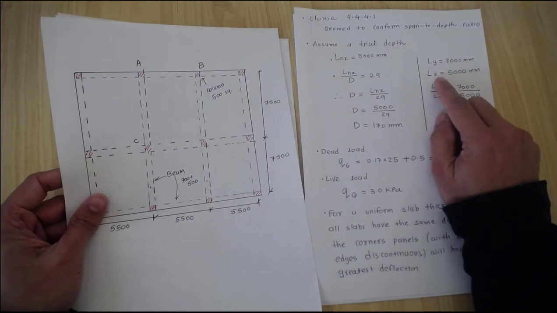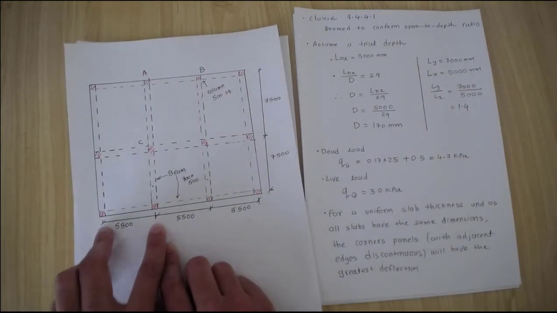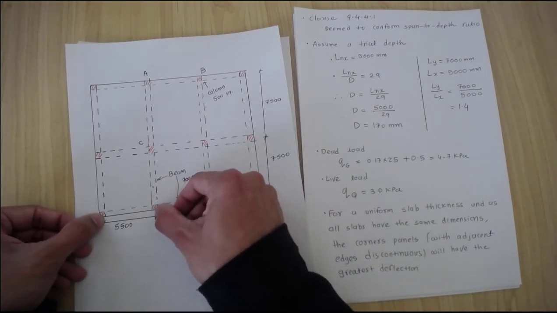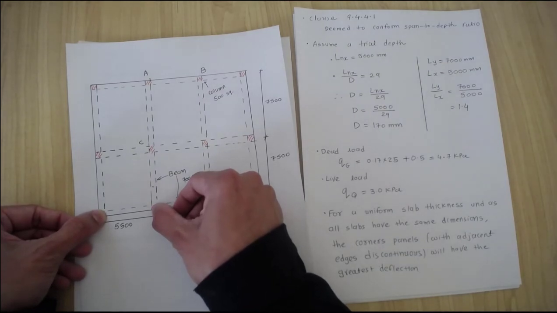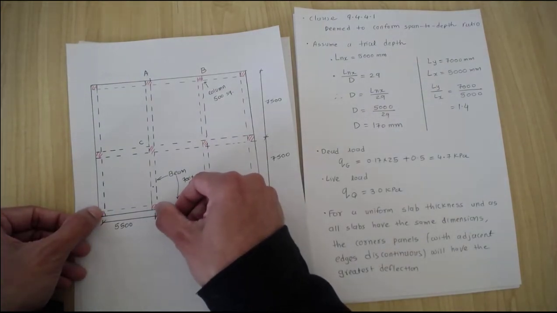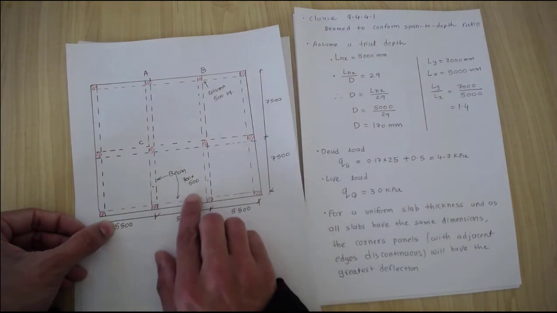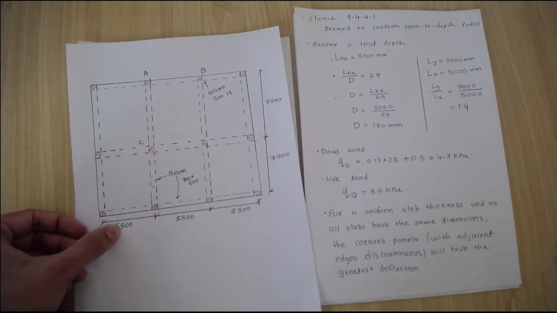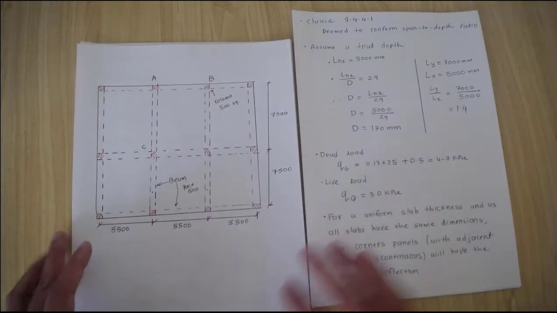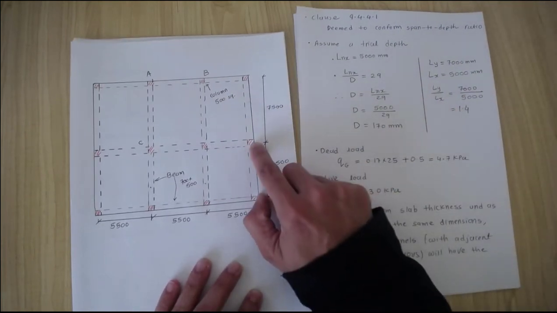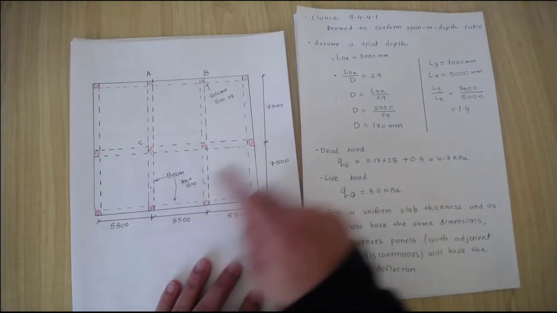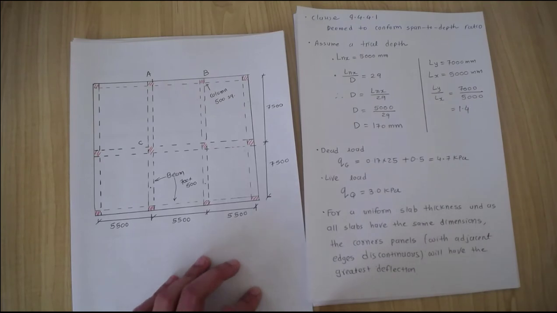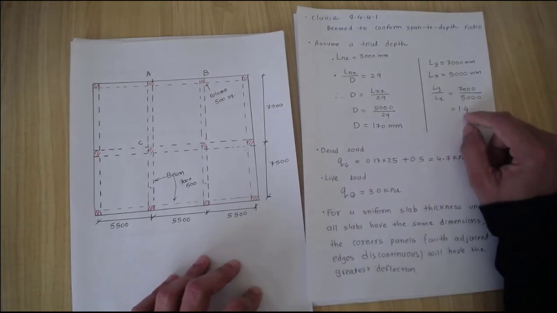So please note Lx is the shorter length, which is 5,000. There is 250 millimeters on each side, that is a center to center distance. If I want to take the clear distance, 250 take away here, 250 take away here, that gives me 500, because the width of the beam is 500. So 250 goes both sides, that gives me 500. That's similar here, that is 500. For Ly, 250 on each side is the width of the beam, take away 500, gives me 7,000 millimeter Ly. So if I take the ratio, 7,000 over 5,000 is 1.4.